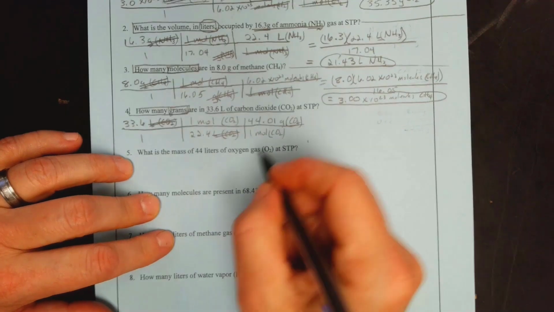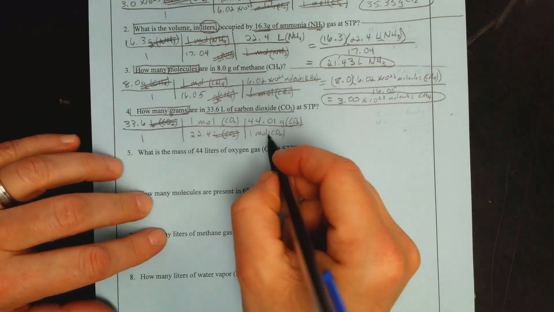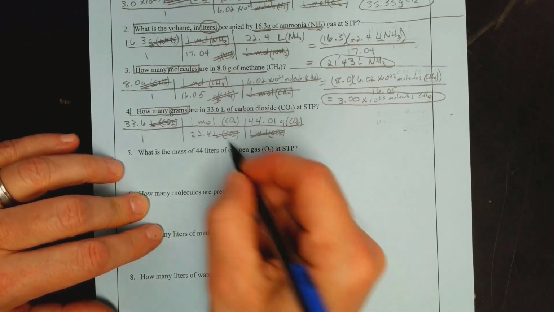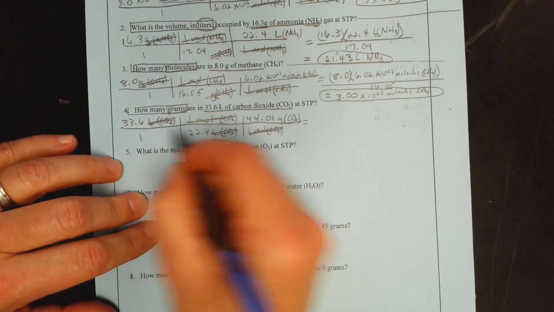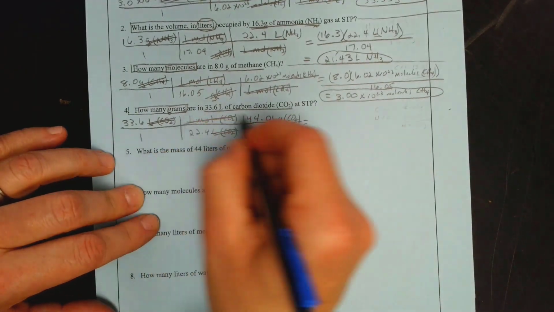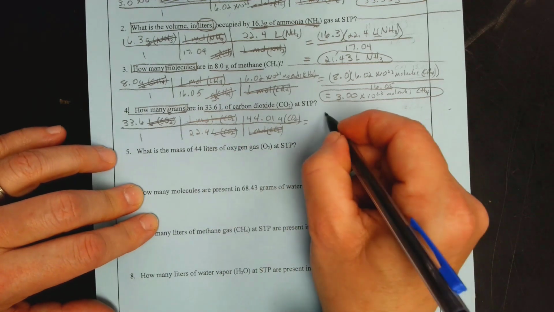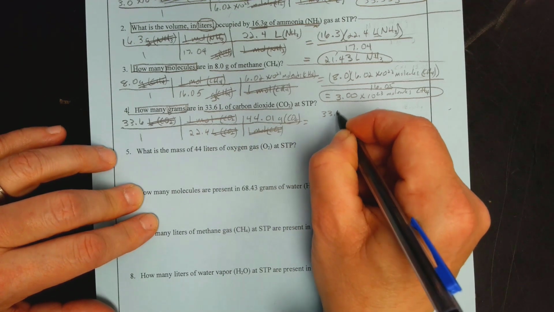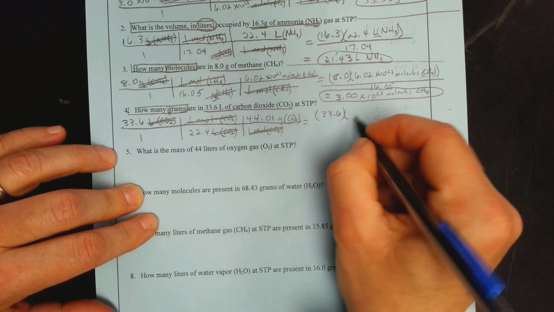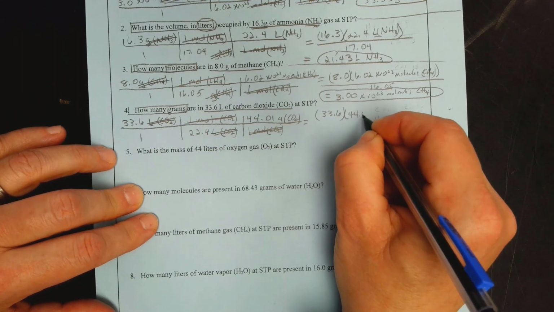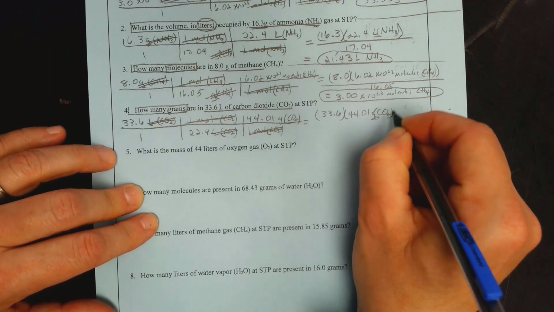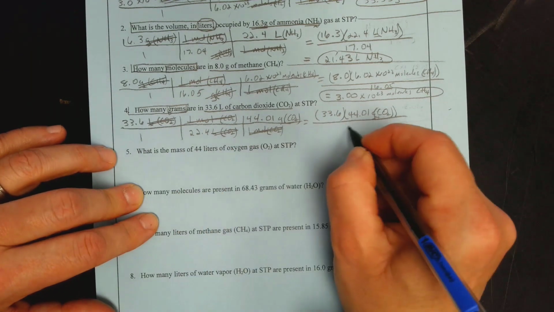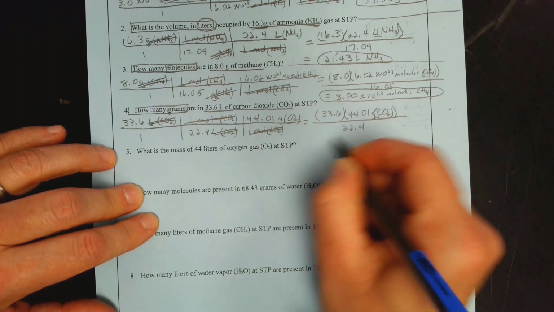And then let's go ahead and do our canceling next. Cancel out our mole of CO2 here and our 1 mole of CO2 here. And let's set up our multiplication across my T-chart. So I've got 33.6 times 44.01 grams of CO2 over 22.4.